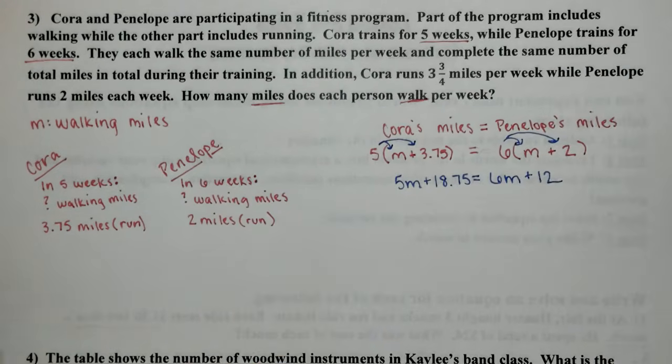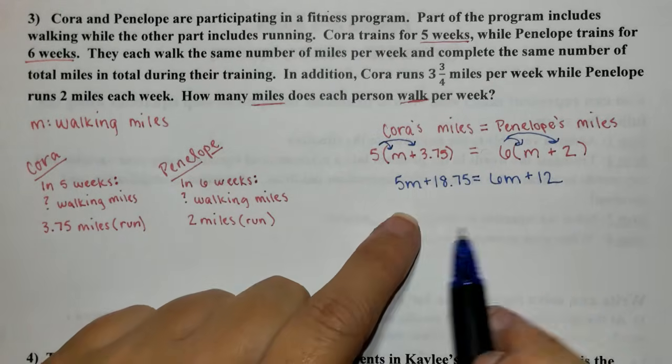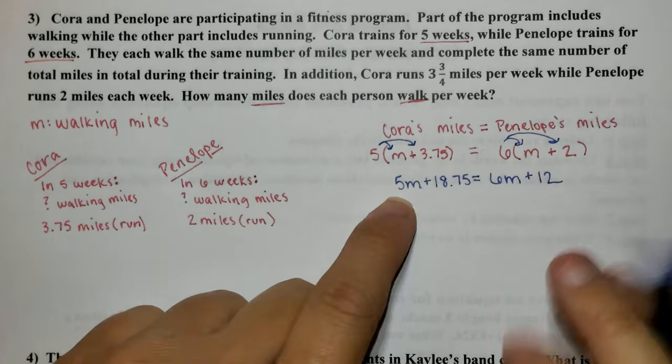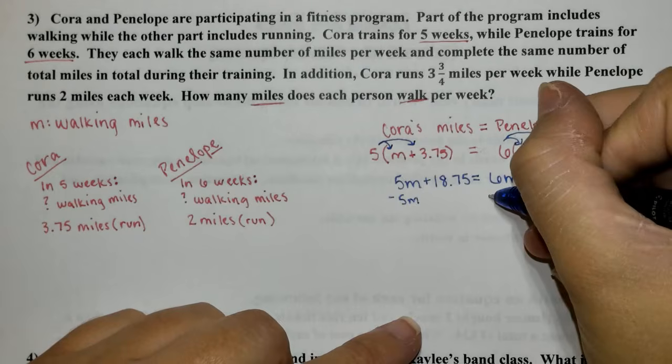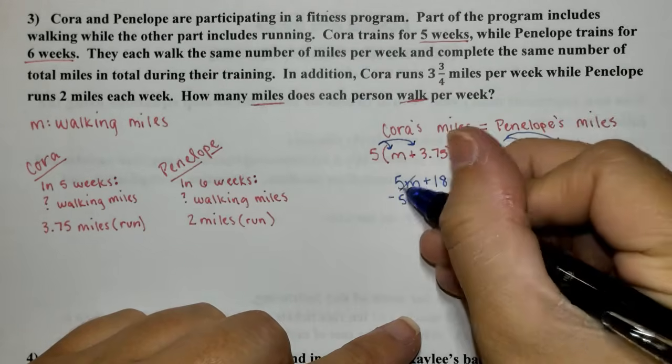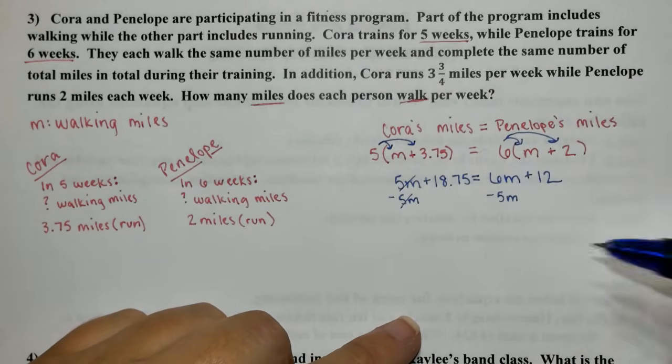Okay, and now I can solve for m, the number of walking miles. All right, so let's see. We've got 5m and 6m. I would start by taking away the 5m from both sides. Okay, 6m, let me back up.